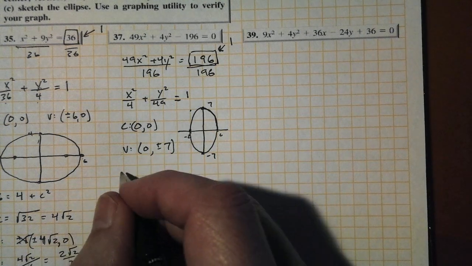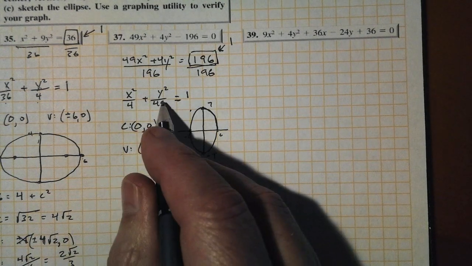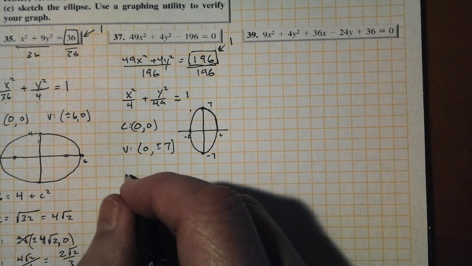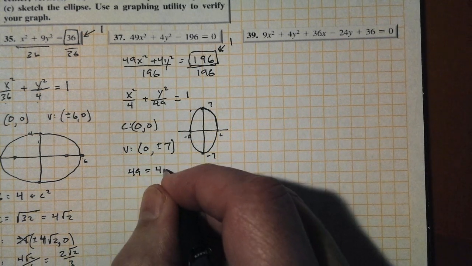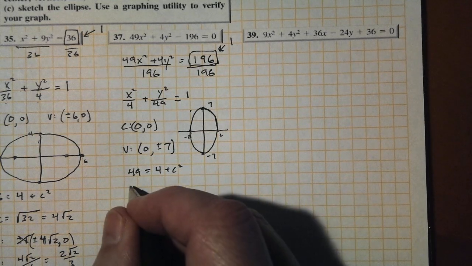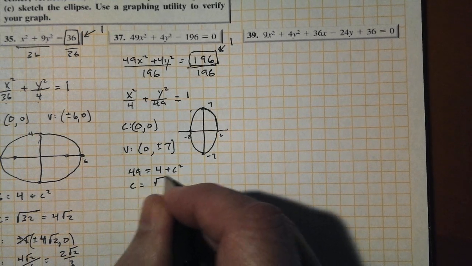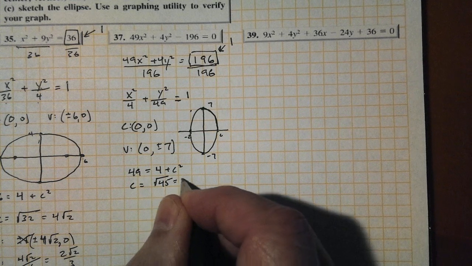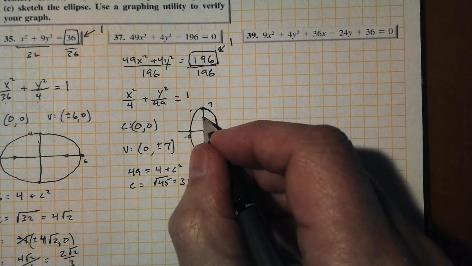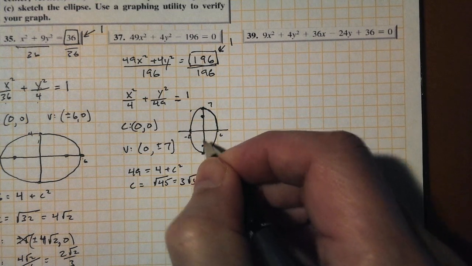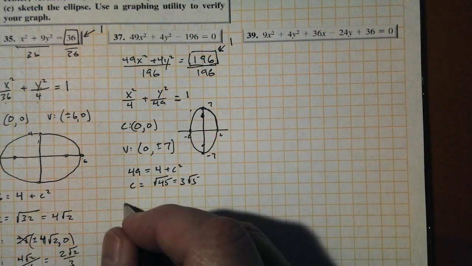The foci, let's see, a squared, 49, equals b squared plus c squared. C equals the square root of 45, which equals 3 square root of 5. And wherever that is, somewhere around in here and here, but we'll name them correctly.